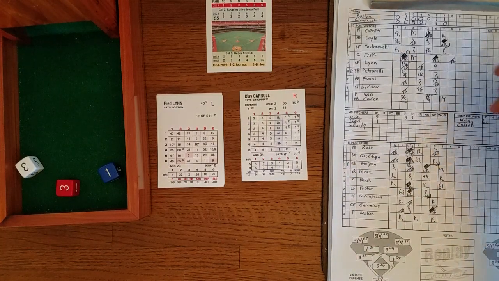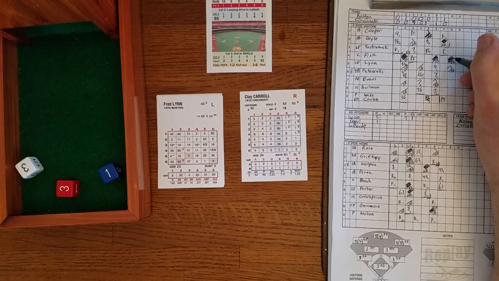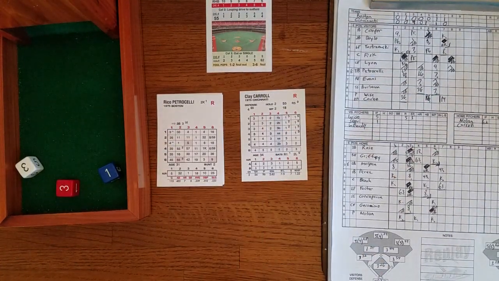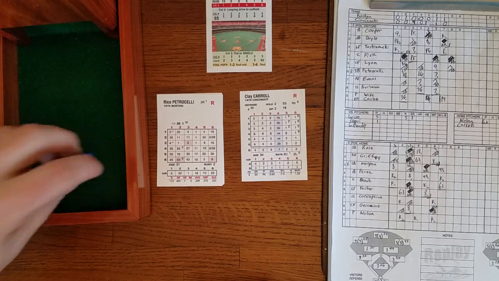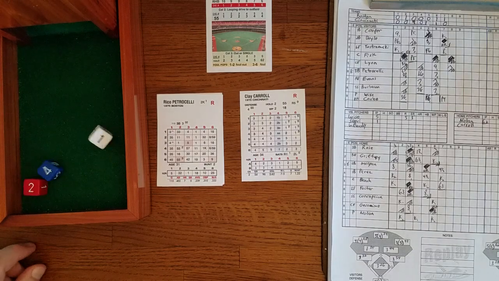Right center field, actually. So Freddie Lynn, a triple. And that will score Fisk. And maybe Carroll won't make it through the inning. We don't know. Right now, it is now a 6-4 game with Petrocelli coming up. Runner at third and nobody out. Infield is back. They want an out.